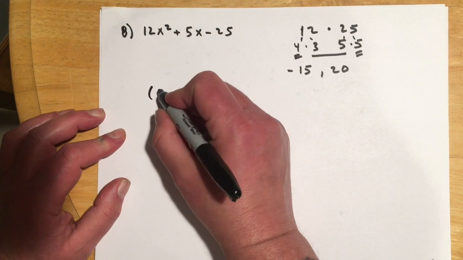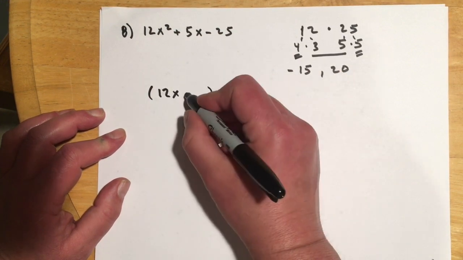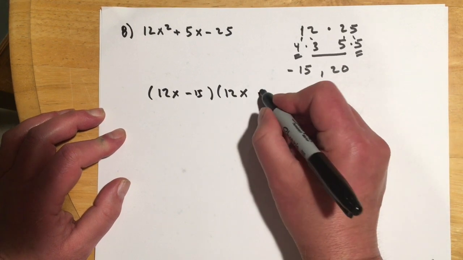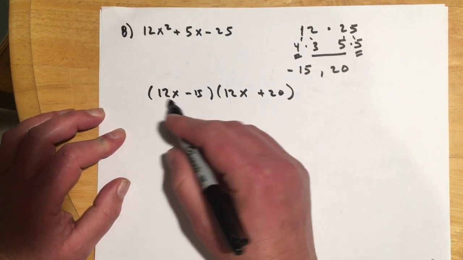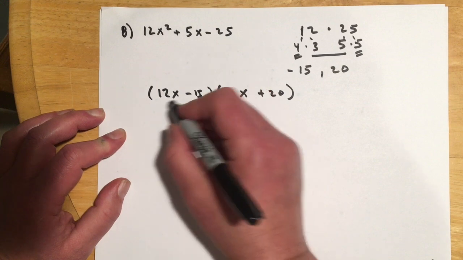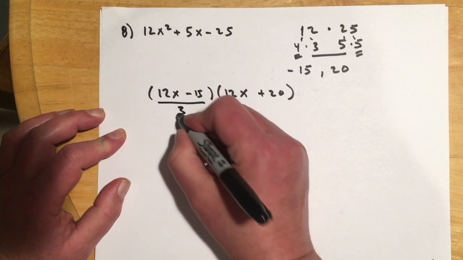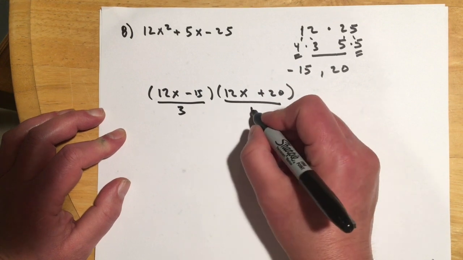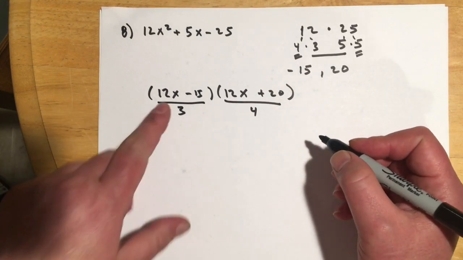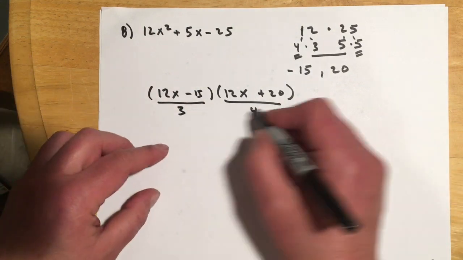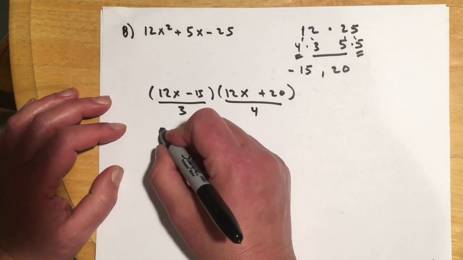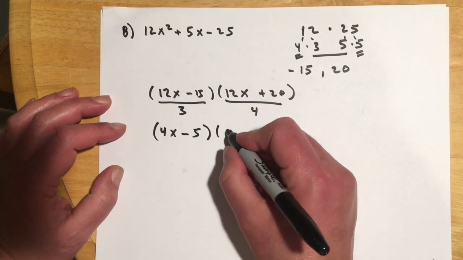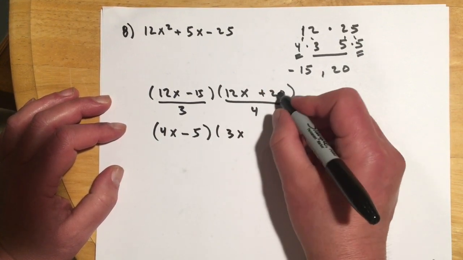So this, we'd have a 12 up front. I'll put in the minus 15, and then that extra 12 and the plus 20. And then we want to think of it as kind of like a GCF. What's the biggest thing that divides into both 12 and 15? That would be 3. What's the biggest thing that divides into 12 and 20? That would be 4. And 3 times 4 is that extra 12, and that should always work. So 3 into 12 gives 4x minus 5, and then 3x, and then plus 5.